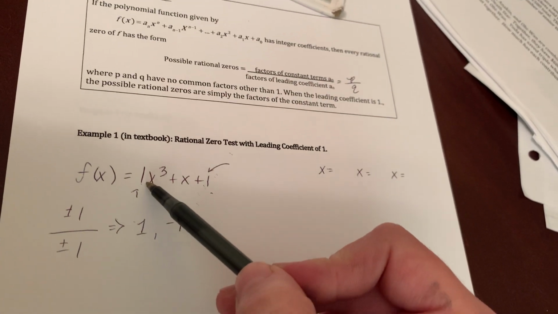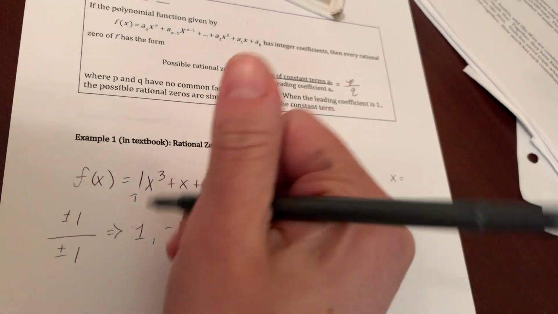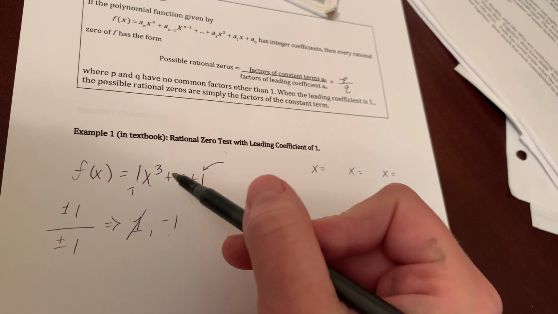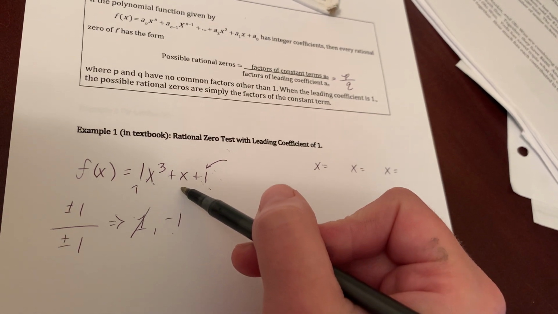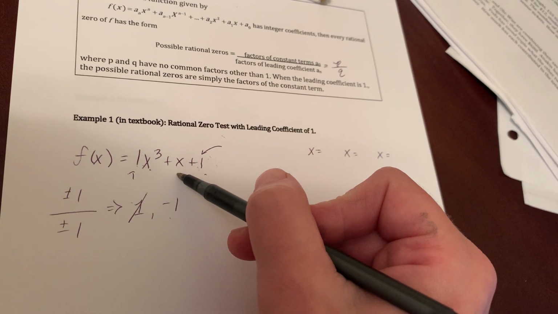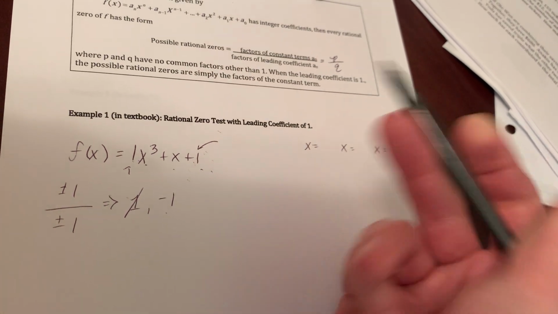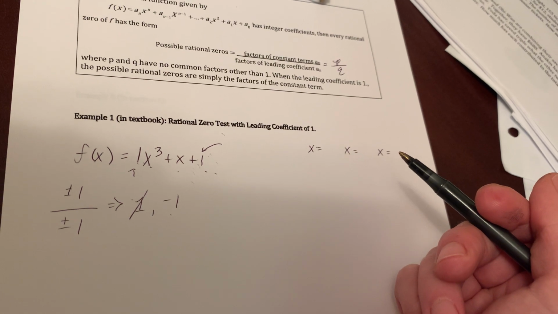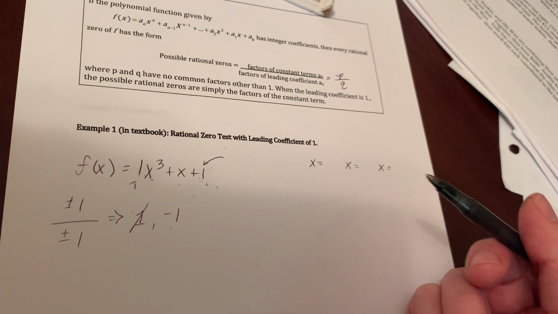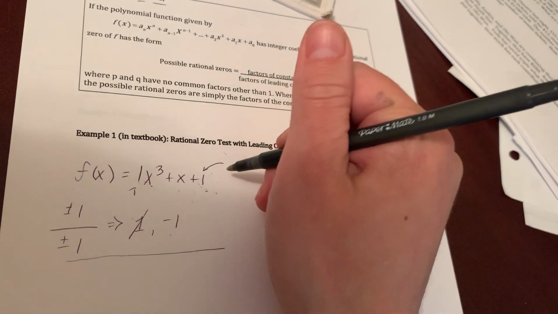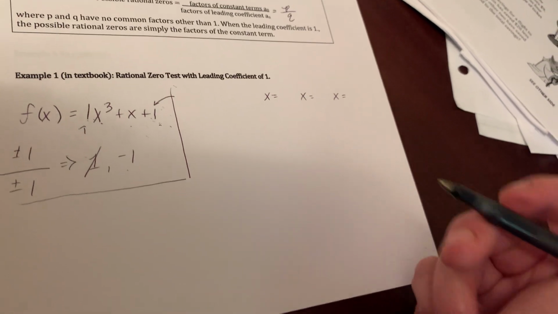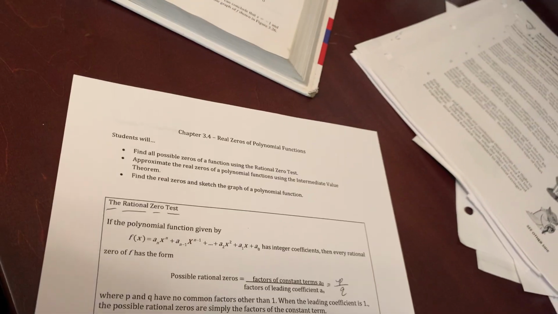If I plug 1 in, 1 cubed is 1 plus 1, that's not going to work. If I substitute in negative 1, negative 1 cubed is negative 1 plus negative 1, that's negative 2. Okay, there's no rational zeros. It's not going to work. It will have zeros that are either irrational or that are complex, which are imaginary. So let's try finding a different one.